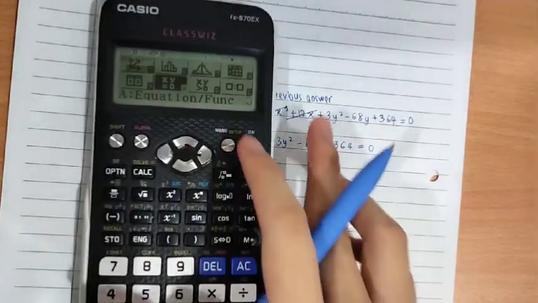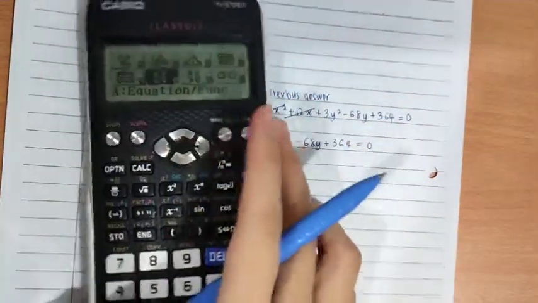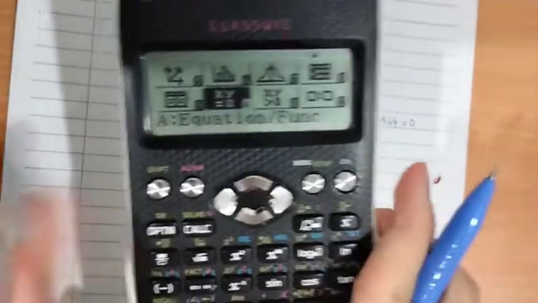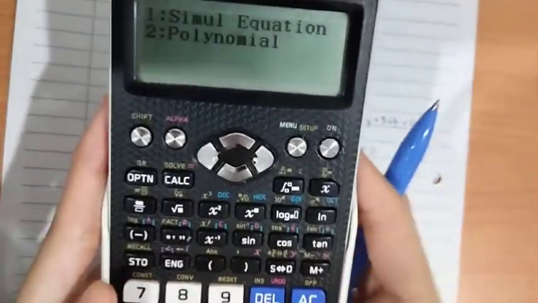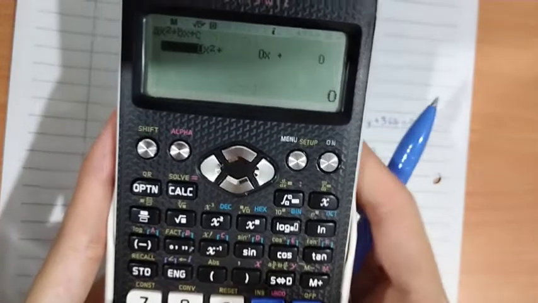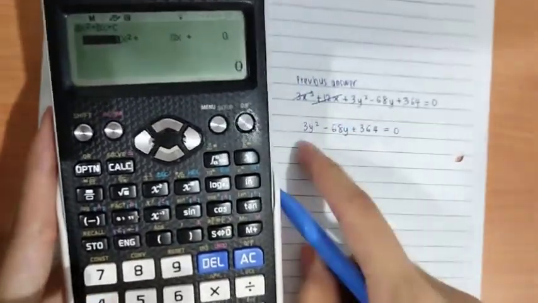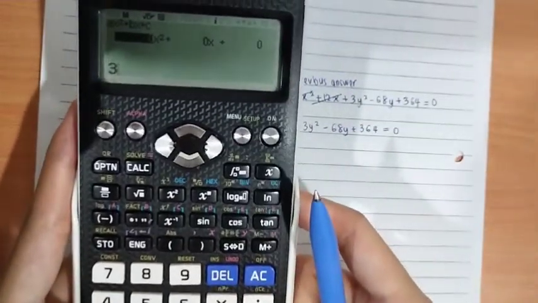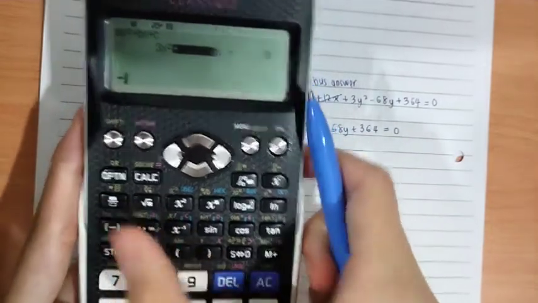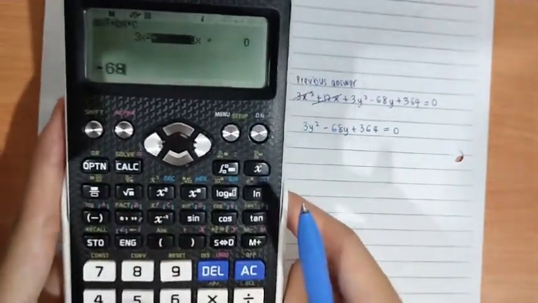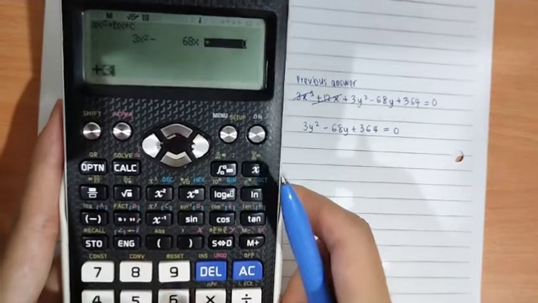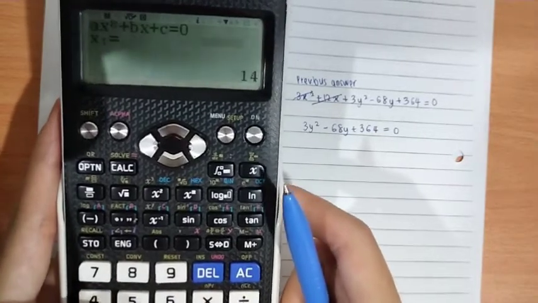Just use it, I hope you can see it. And then you just substitute the values here: 3, negative 68, 364, equal to 14.